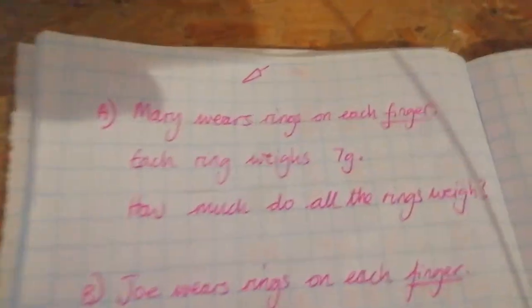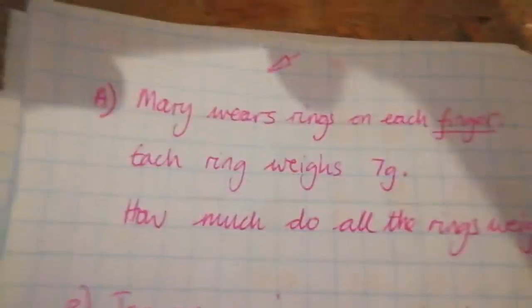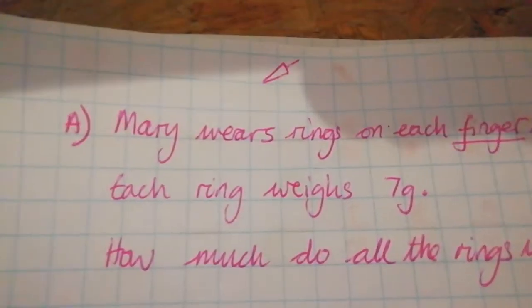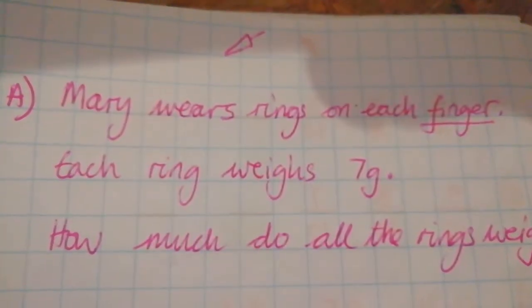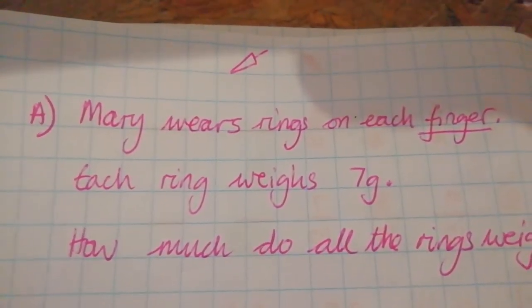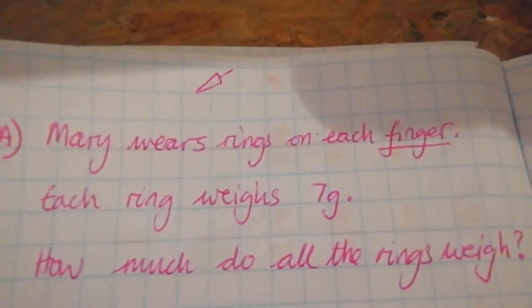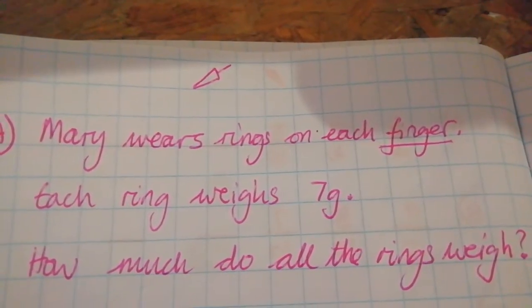Let's move on to Chili 1 people. Okay. Mary wears rings on each finger. Each ring weighs 7 grams. How much do all the rings weigh? Pause it there. Try A.